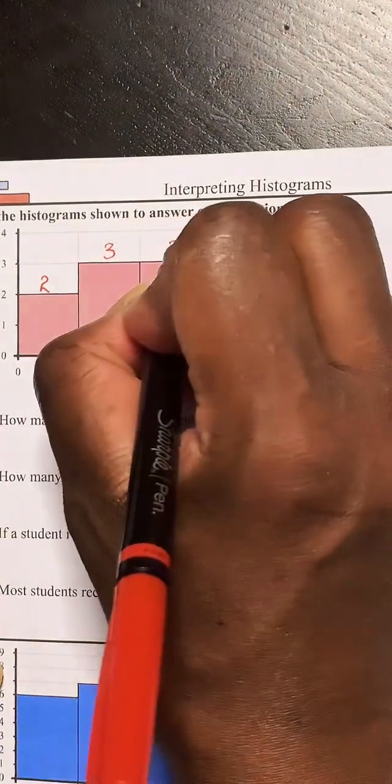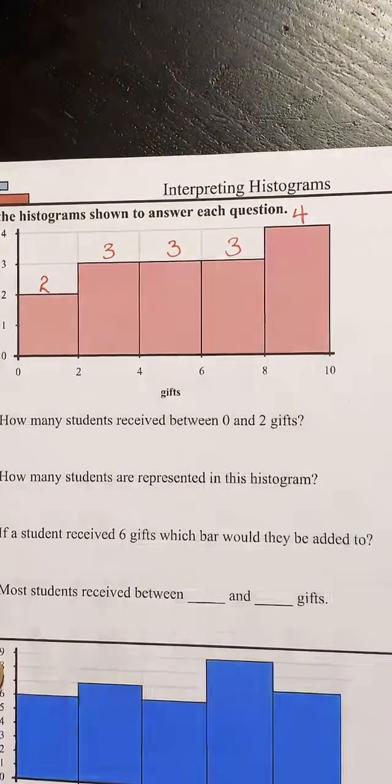Just like how this is going to be 3, this is 3, this is 3, and this is 4.